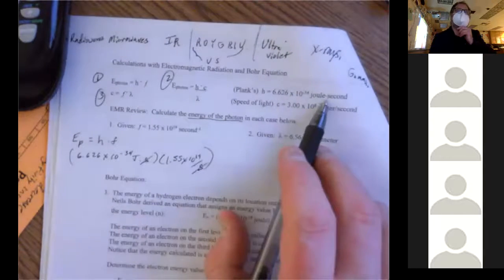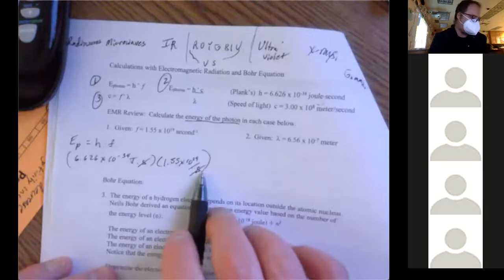So even though these look crazy, it is just basic algebra. H times F, which is 6.626 times 10 to the negative 34th joule seconds times frequency, 1.55 times 10 to the 19th seconds to the negative 1, which means it's on the bottom, per second. So seconds and seconds are going to cancel out, the second from Planck's constant and the per second here. That will give us joules.